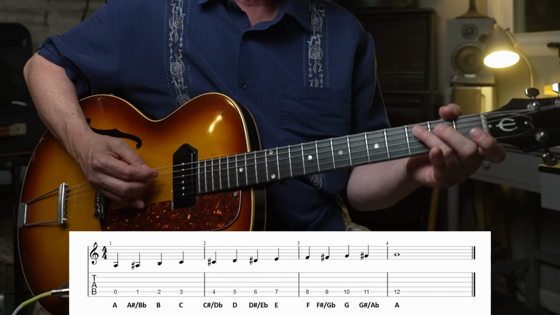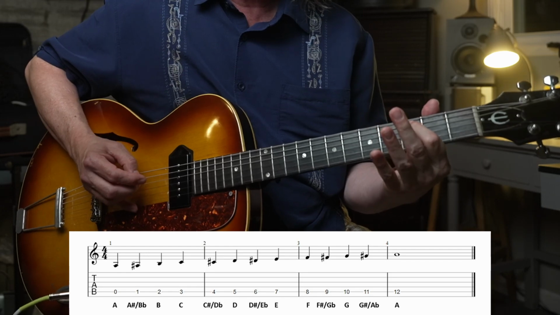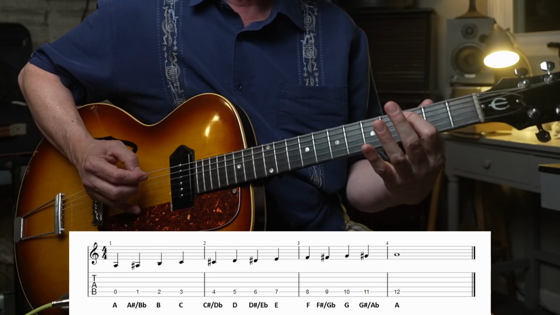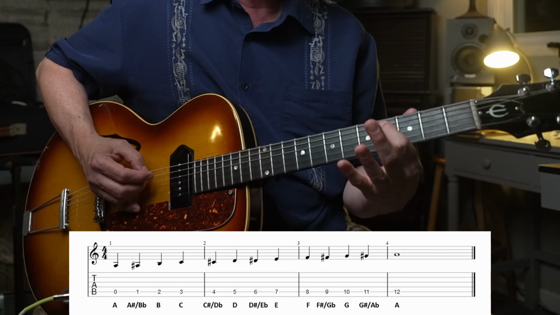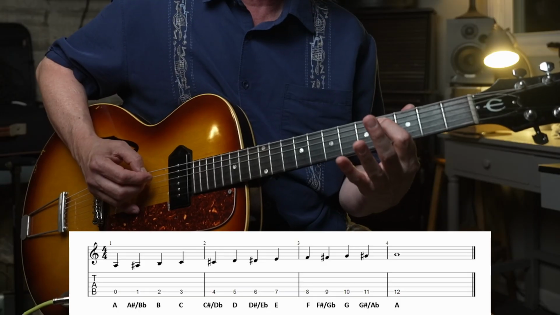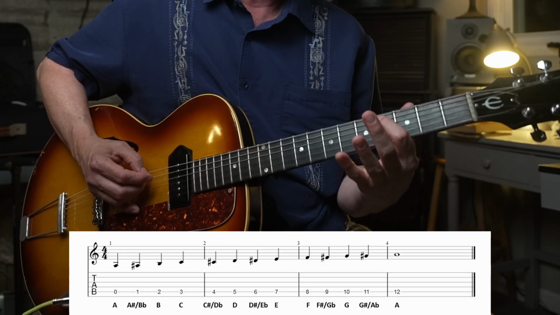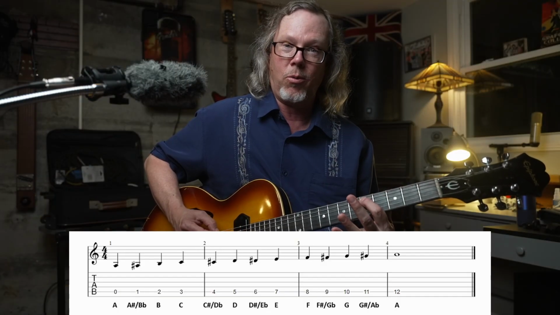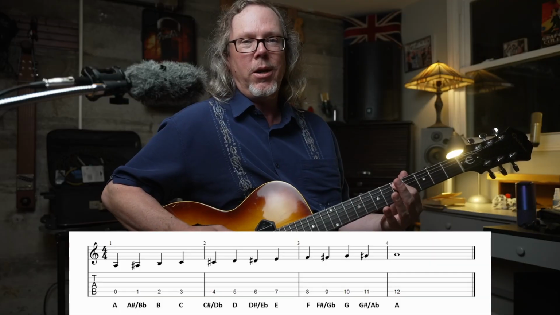So we're on the 3rd fret with a C note right there. We're going to move that up one more half step, so that is C sharp or D flat, basically the note in between C and D. So if I move up one more fret, what do you think that note is? D.